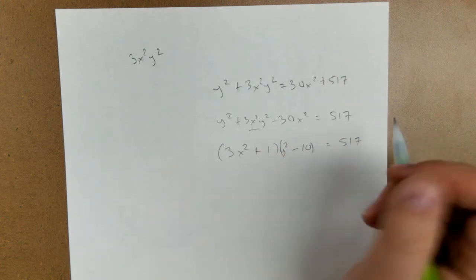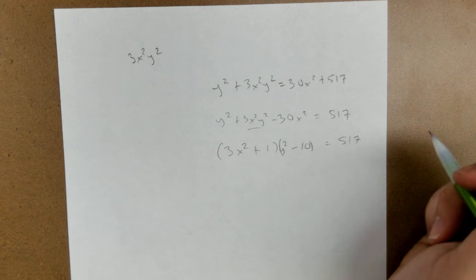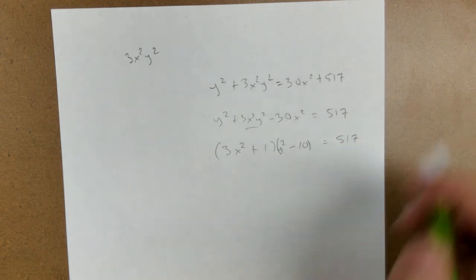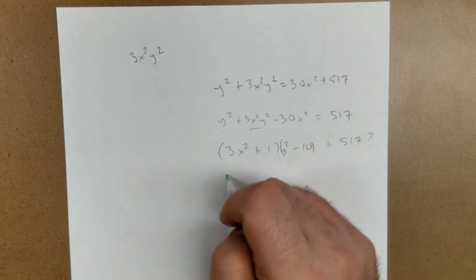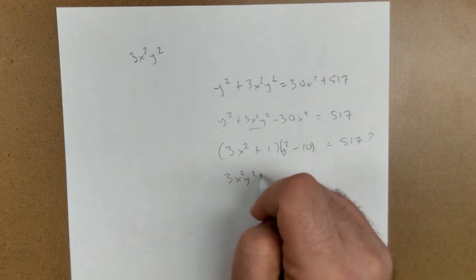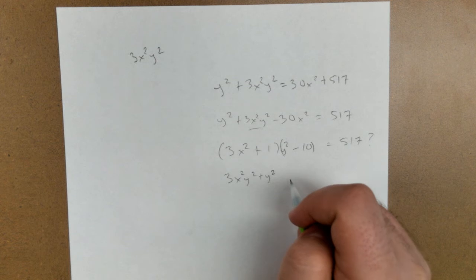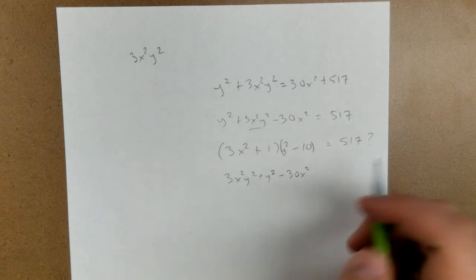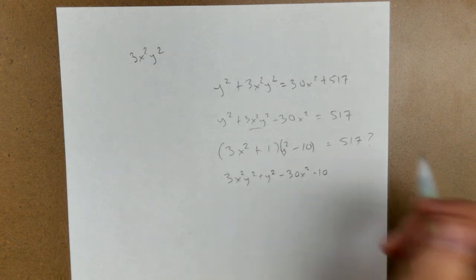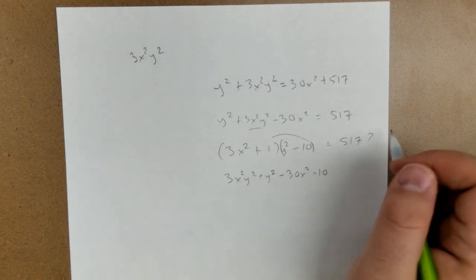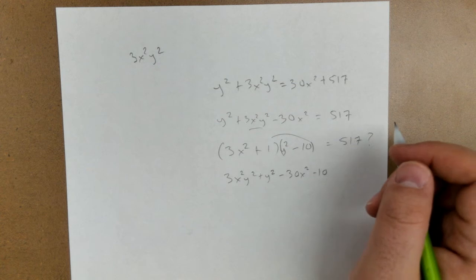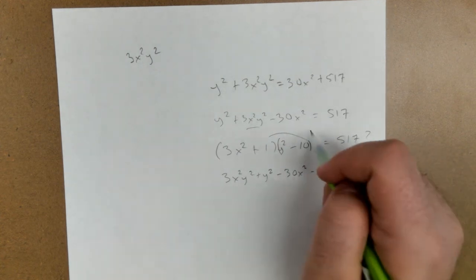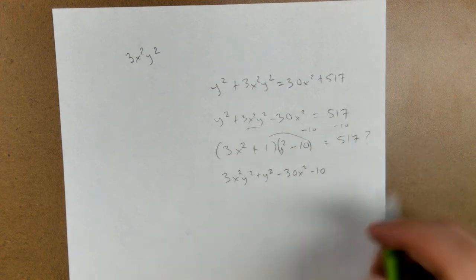Except I cheated. I didn't do the middle part. I just did the last and the first, right? So let's double check this. Put a question mark here. 3x squared y squared plus y squared minus 30x squared minus 10. I guess I really didn't do the L. I did everything else. Okay, well then that means that if I subtracted 10 up here to make this work, I should subtract 10 over here.